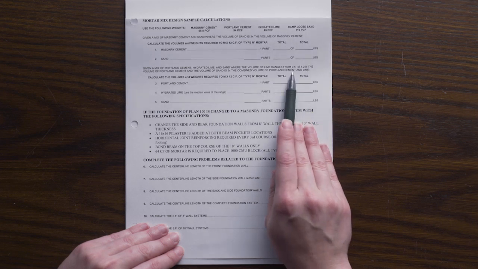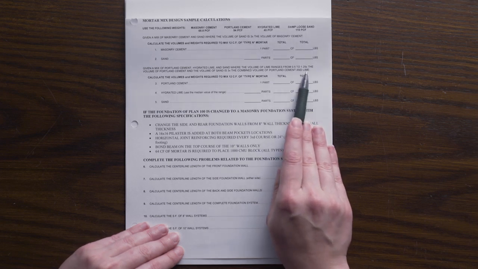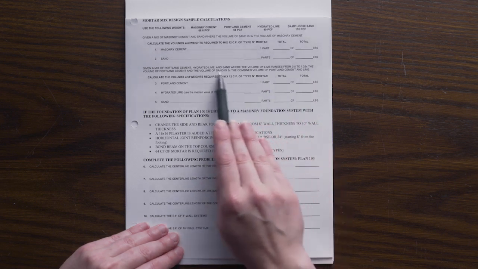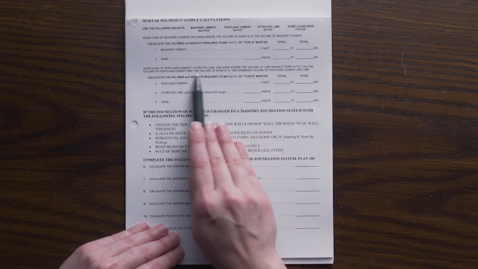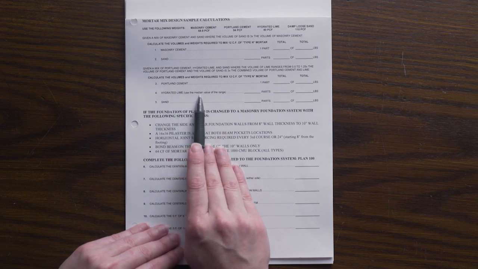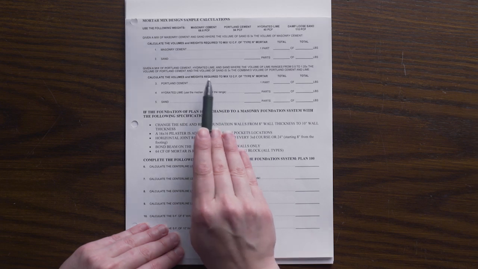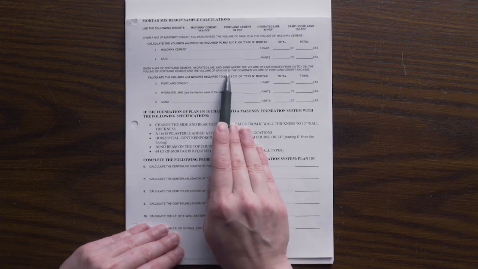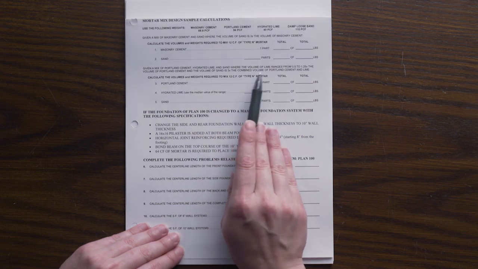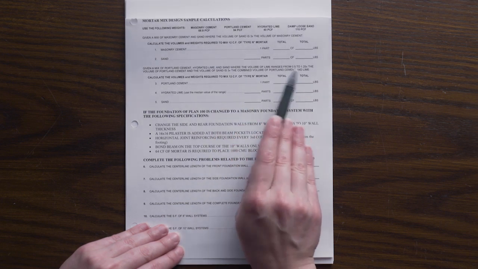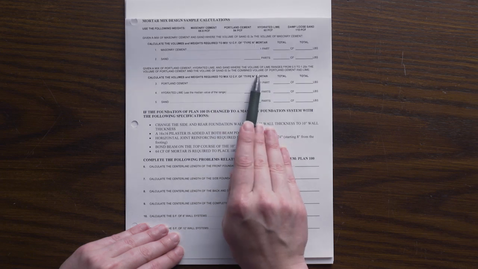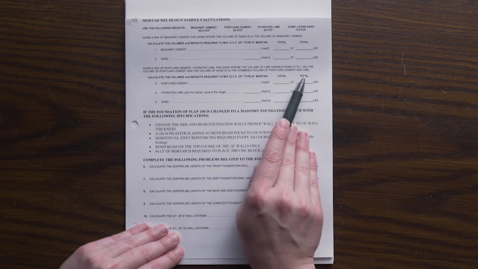Which one are we going to use? Are we going to use something in between? Well, this is where it's very important that you read through the entire problem. If we come down to our hydrated lime, it tells us that we use the median value of the range. So we're going to find the average and use that as our determination to figure out the number of parts of hydrated lime. Lastly, the volume of sand this time is 3 times the combined volume of Portland cement and lime. So it's not just 3 times the volume of cement, it's Portland cement and lime.